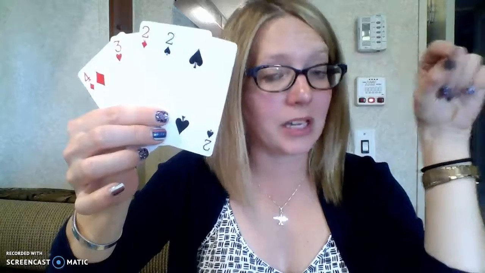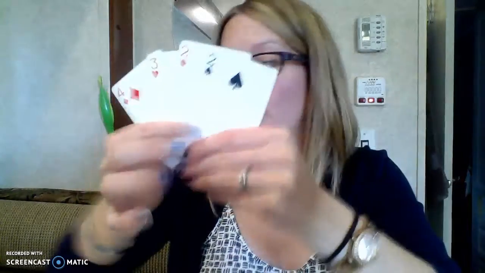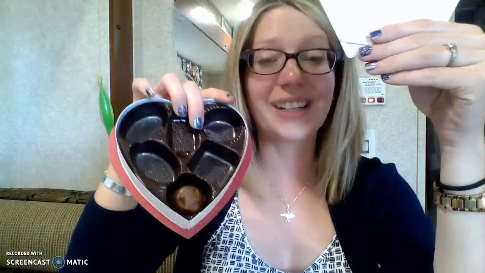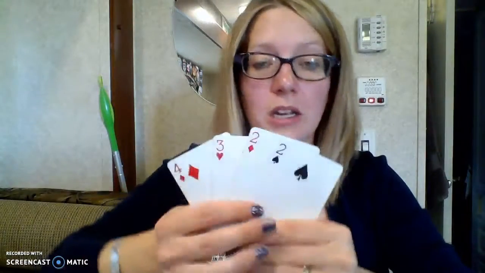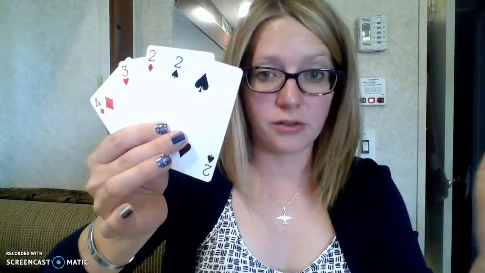Write down your answer. You might want to be labeling your questions. What is the unit? So the first fraction you wrote should say the fraction of the box of chocolates. This fraction should be your fraction and then red cards.